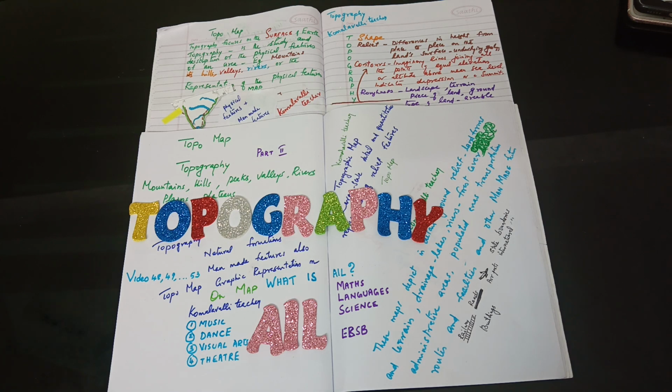Or what is the average height of the Western Ghats? So sigma x by n, that is how you are finding out the mean or the average. That is related to mathematics. So one subject you are learning, you understand that it is related to another subject.